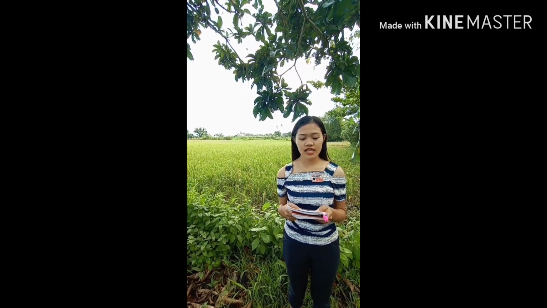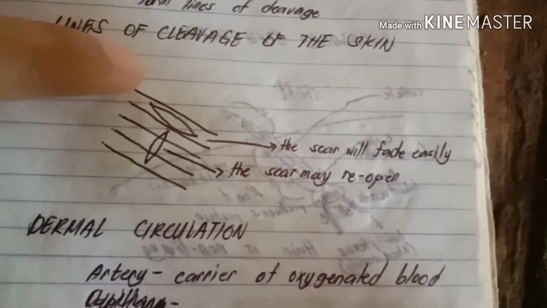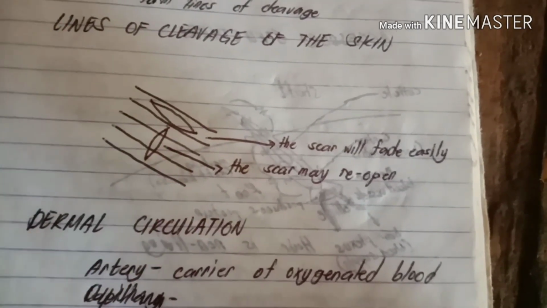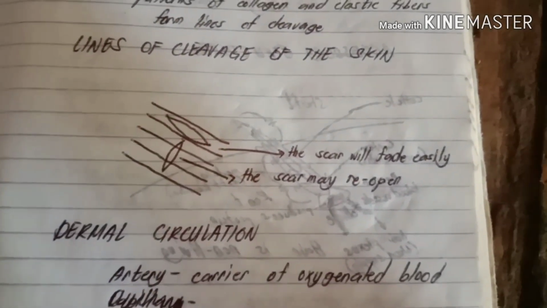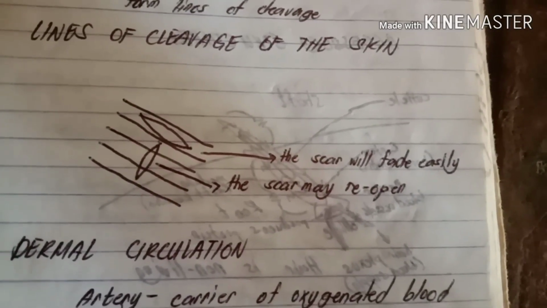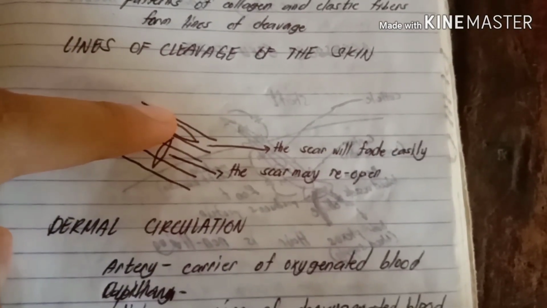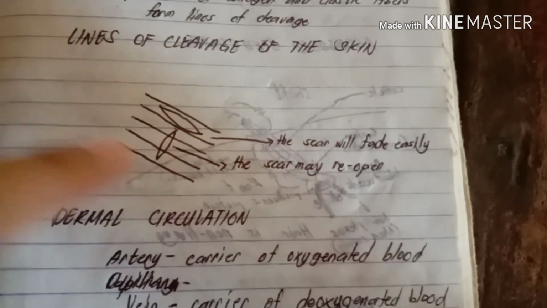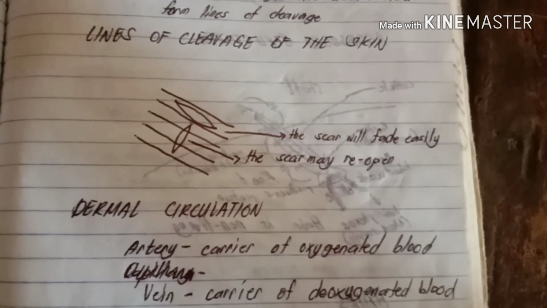Next are the stretch marks. Stretch marks are caused by excessive stretching of the dermis. It is a pattern of collagen and elastic fibers that forms lines of cleavage. For instance, if you have appendicitis, these are your lines of cleavage. If the surgeon makes a cut along your lines of cleavage, the wound may heal easily and will not get infected. But if the surgeon makes an incision opposite to your lines of cleavage, the wound may reopen and might get infected.